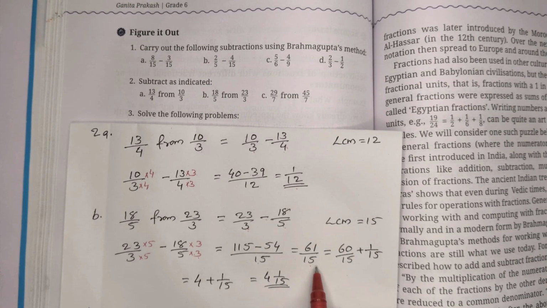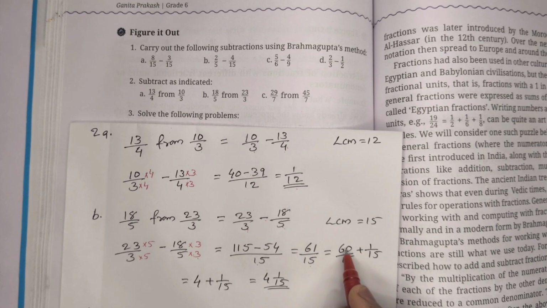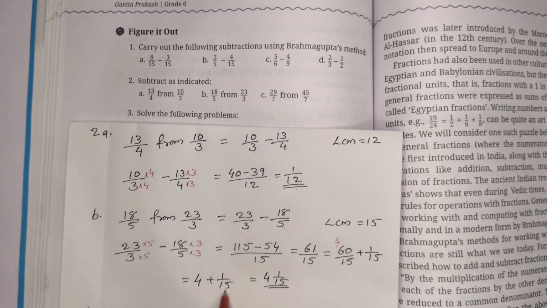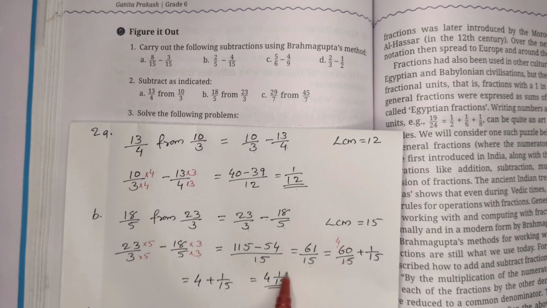So we know that 4 times 15 is 60. So we can write that 61 as 60 plus 1. So 15 here 4 times, it will come 4 plus 1 by 15, that is equal to 4 and 1 by 15.